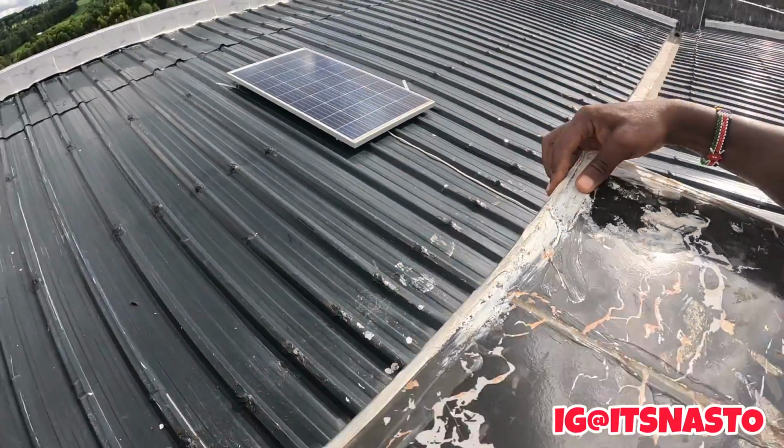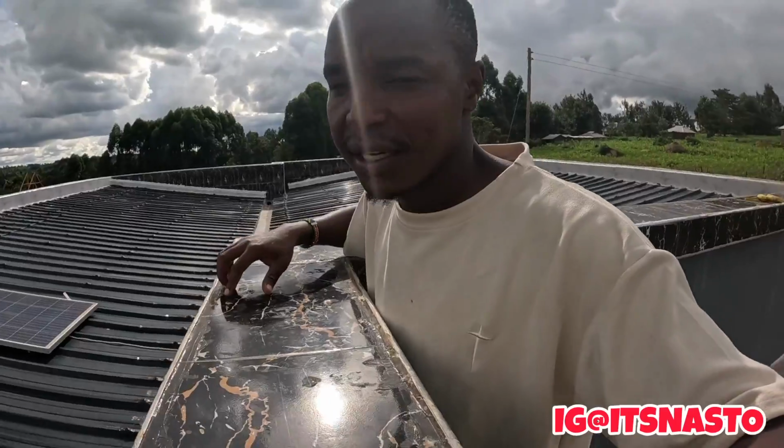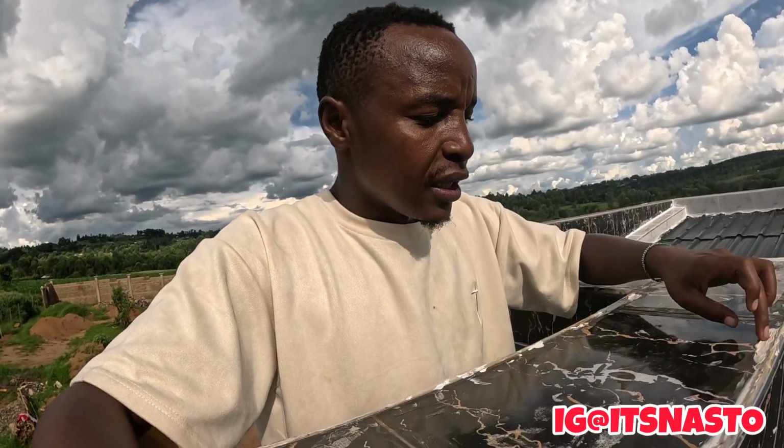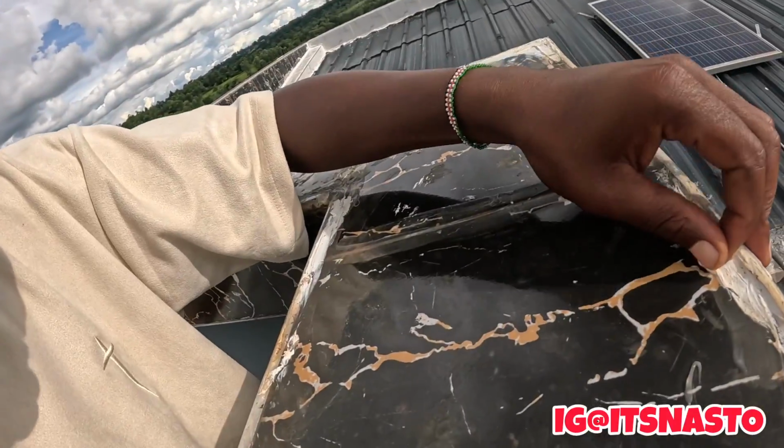If you happen to find it, if you have some leakage in your house and you're looking for a solution that can last, this one I'm sure can last for more than 3 months. You can use this one. This white one is stronger compared to the clear one.